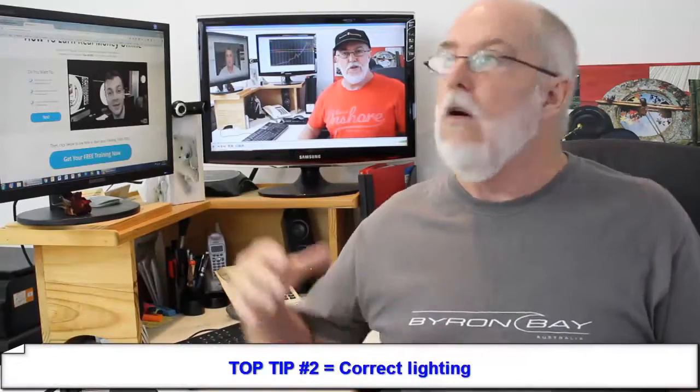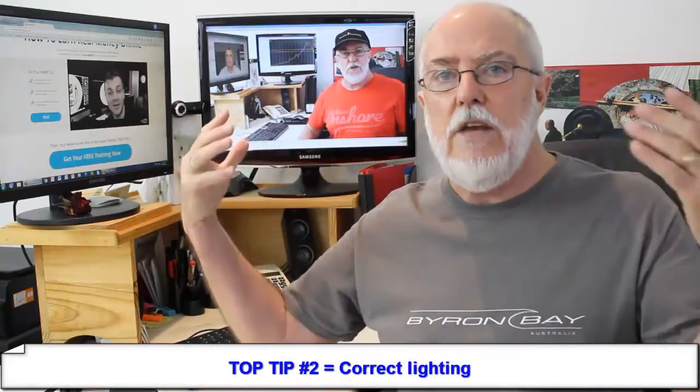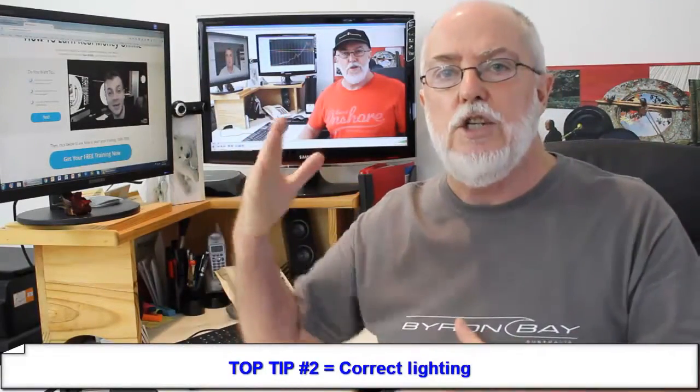Okay, so that covers positioning. That's number one. Number two is the lighting. Now you'll see the lighting here is even and I'm well lit, and regarding shadows, they're only very, very light shadows. That's because I'm using some studio lighting.